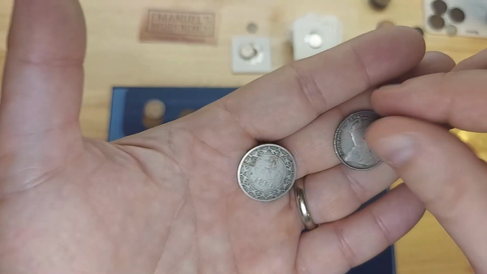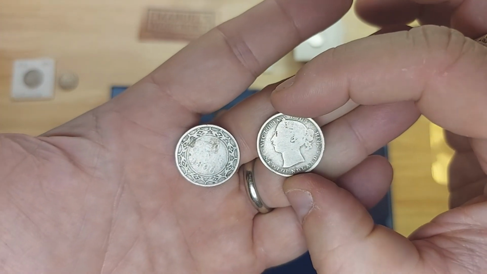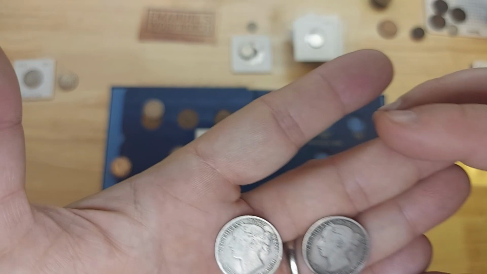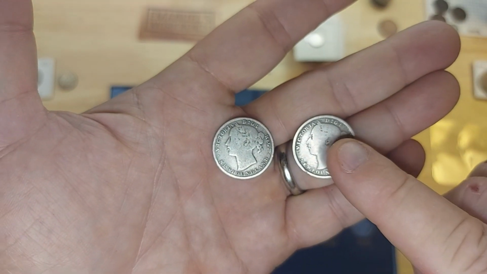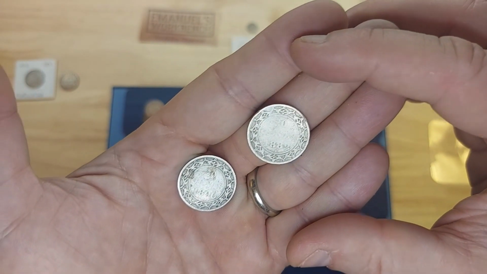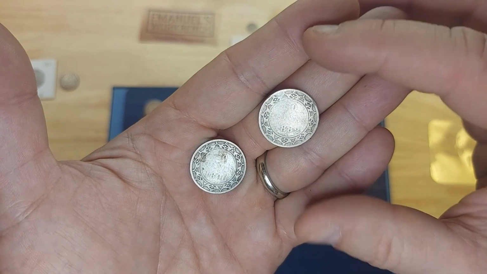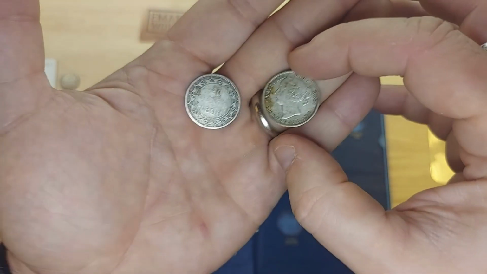Let's grab the next one. Oh, wrong. That's a George. Okay, here we go. Again, let's have a look at these two. It looks like this one has more detail. Obviously, we can see the laurel leaves, but let's look at the reverse. Yeah, I think our first example is still the best example.